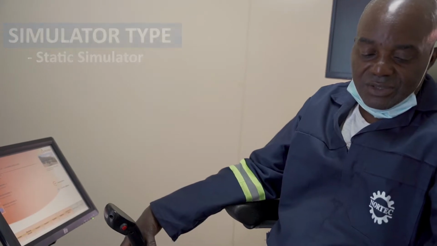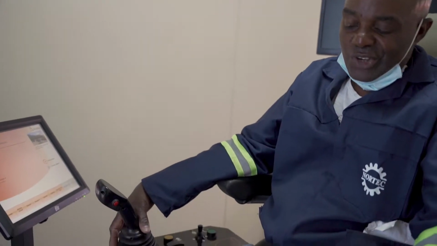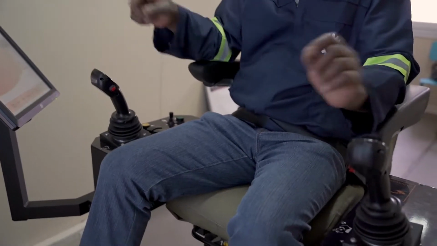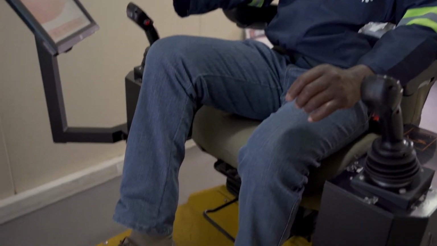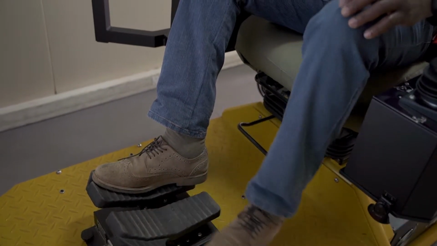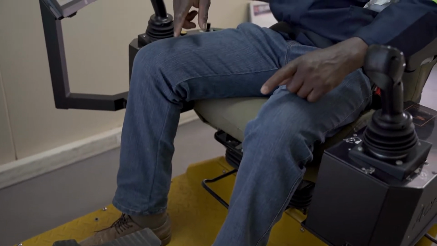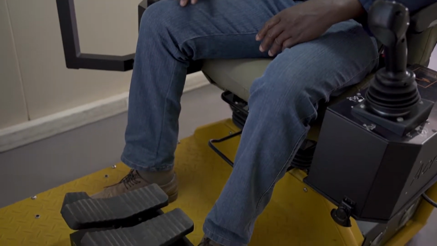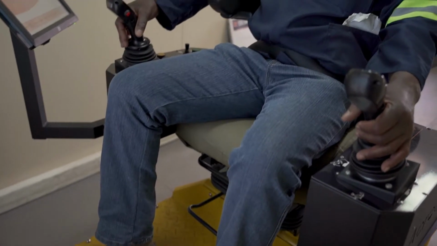So let me just introduce a few of the controls on this simulator. These are pedals for driving, forward and reverse, and also for steering. These are joysticks.